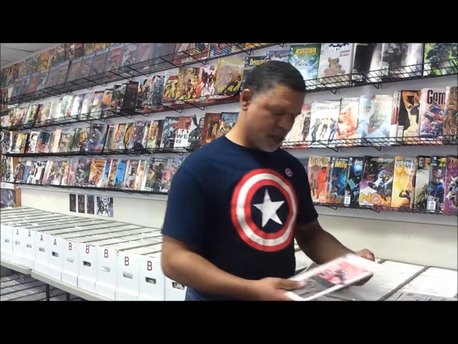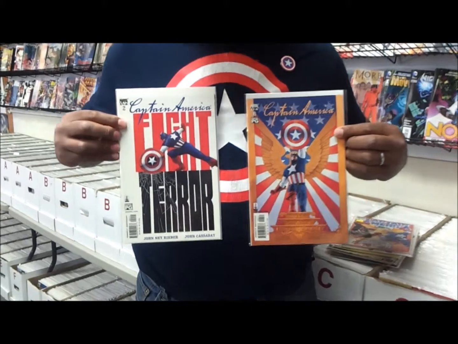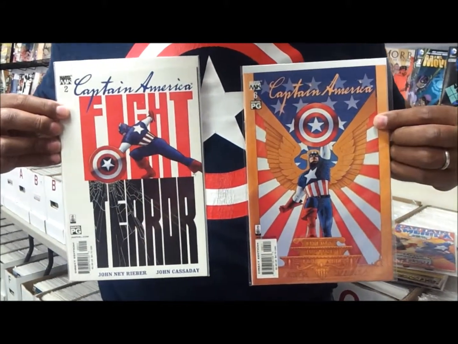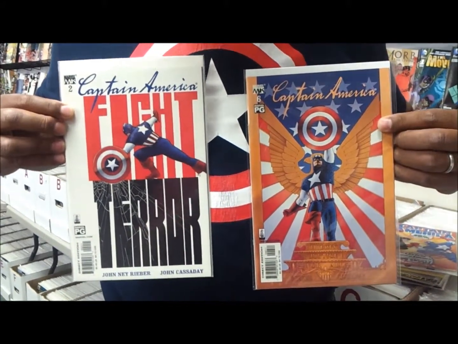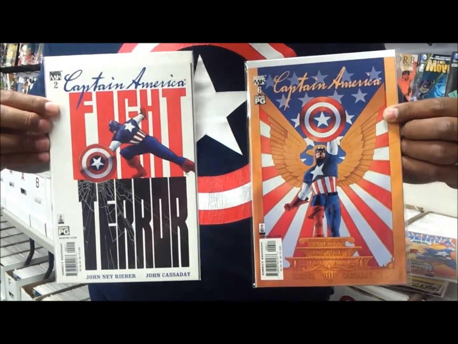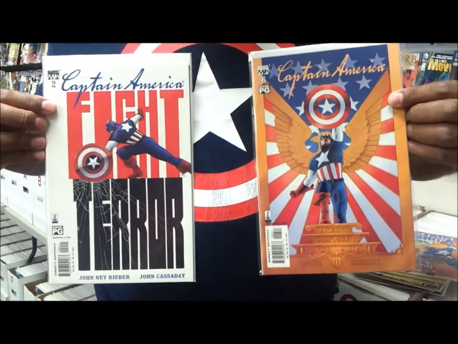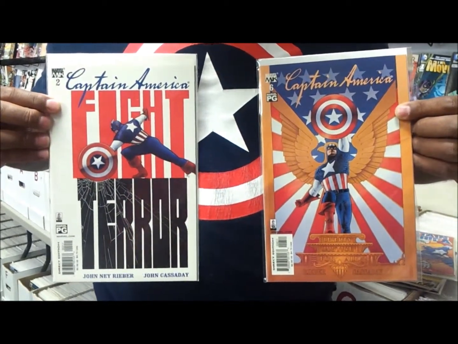Now, Cap, like a few characters, had a number of title restarts. These are two of the covers from one of the title starts, and I just thought the covers were particularly striking. I like the Fight Terror, and this one, which is the end of that particular story arc, is just really beautiful. I had actually gotten this as a Christmas present. It was very touching at that time.